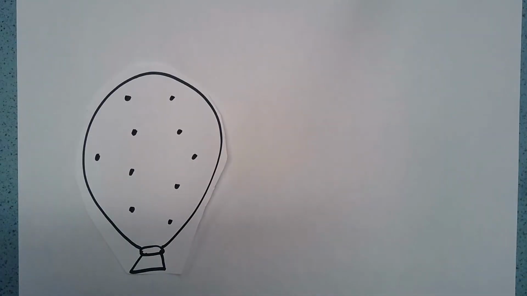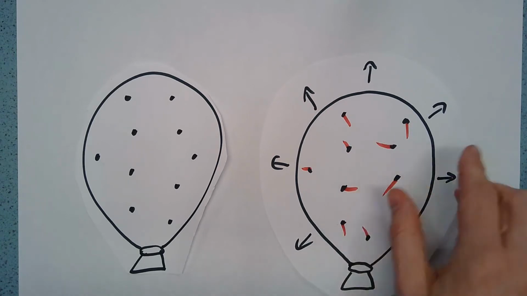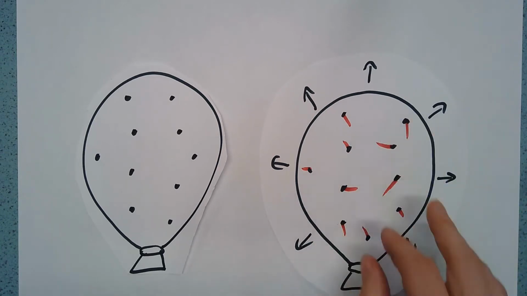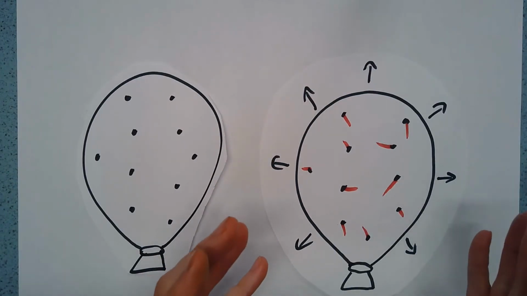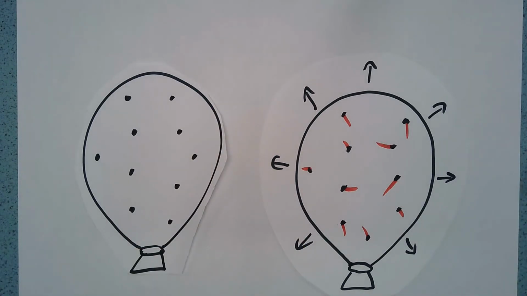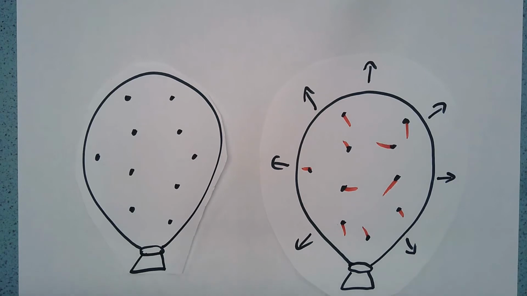What else can we do with this balloon then? We can heat it up or cool it down, and if we heat it up, we give the particles more energy. We know that causes them to move around faster, and therefore if I don't change the size of my balloon, it will give me a higher pressure, but actually because the balloon has got flexible edges, it's probably just going to expand. It will give me a bigger volume.